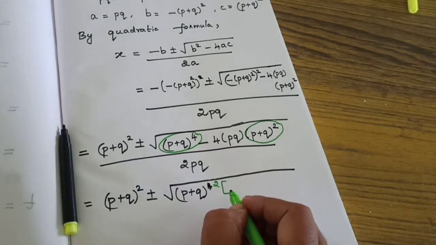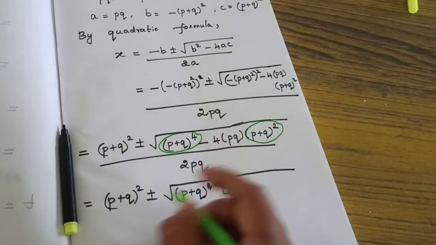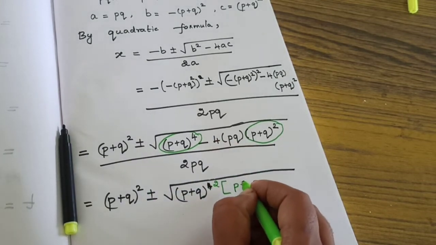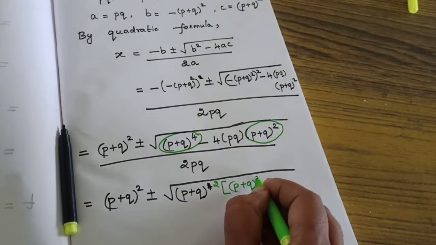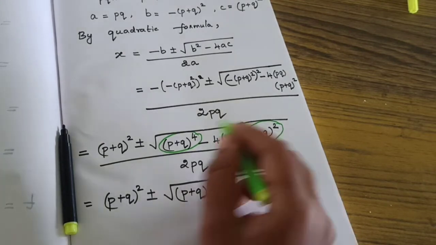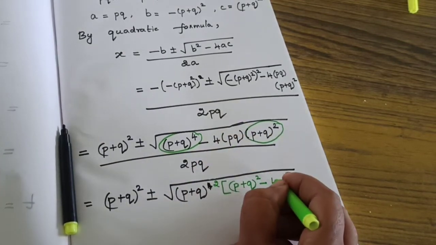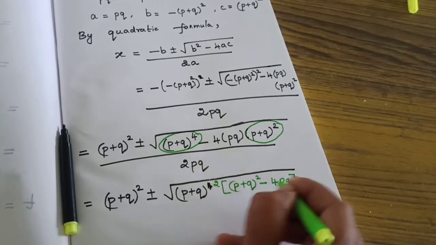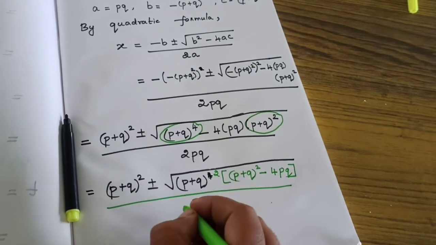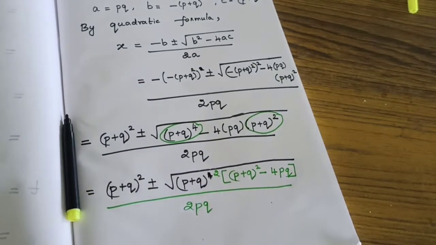What will be the remaining term? Here 2 terms we took outside. So p plus q the whole square minus, this term we already took outside, so 4pq, the whole divided by 2pq. Got it?